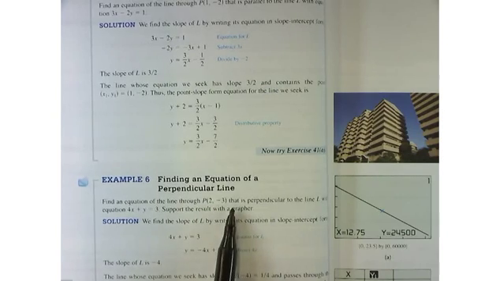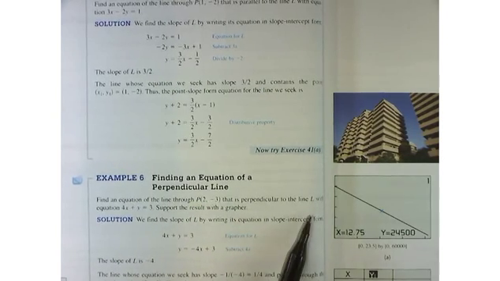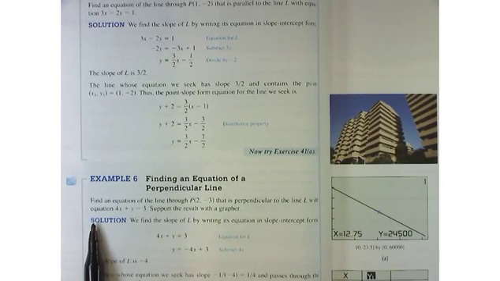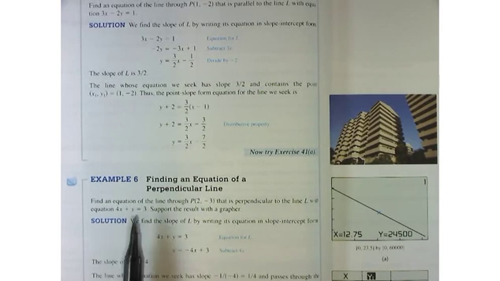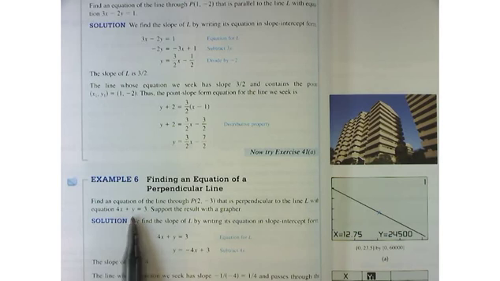Alright, let's read it from the textbook. For example number 6, we are asked to find an equation of a line through the point (2, -3) that is perpendicular to line L, that has the equation 4x + y = 3.